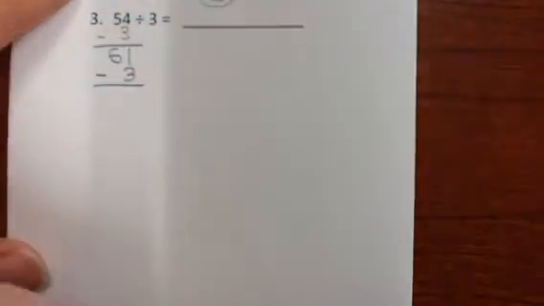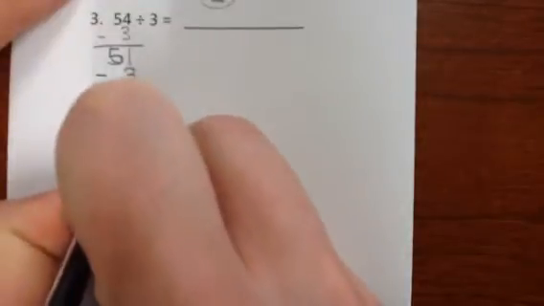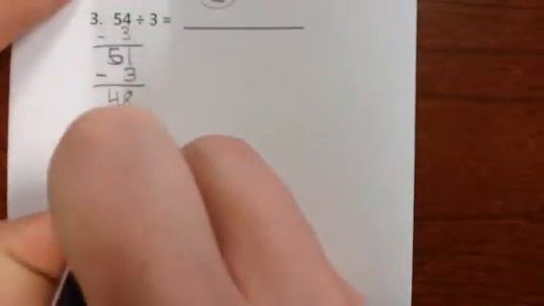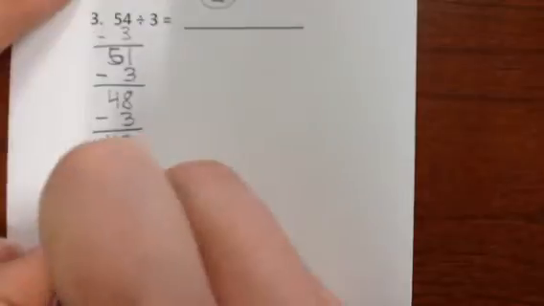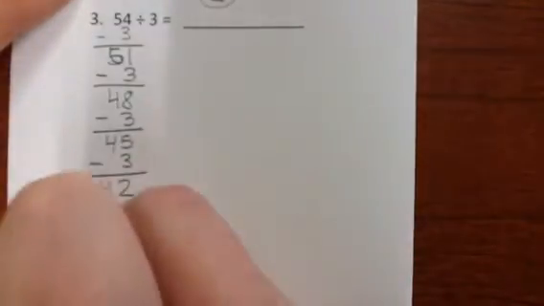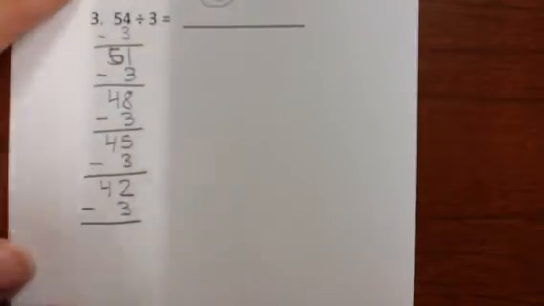Minus 3 more, 48. Sorry, that 5 kind of looks like a 6. Minus 3 more, 45. Minus 3 more, 42. Minus 3 more. Do you see how this might take a while? That's why you're going to want to listen to our lesson tomorrow. It's going to teach you a shortcut for doing this.